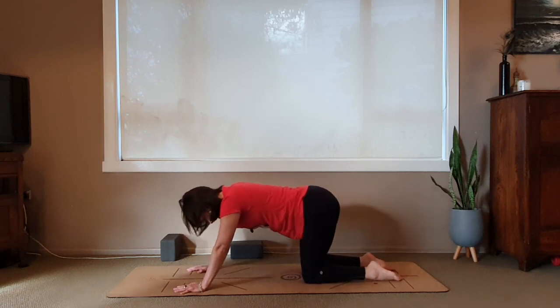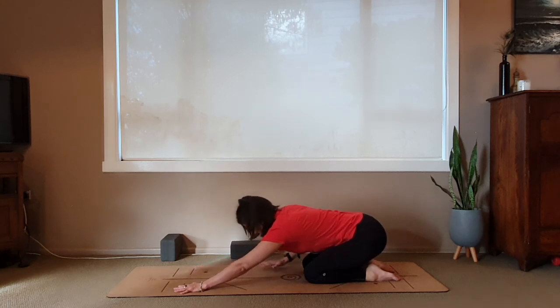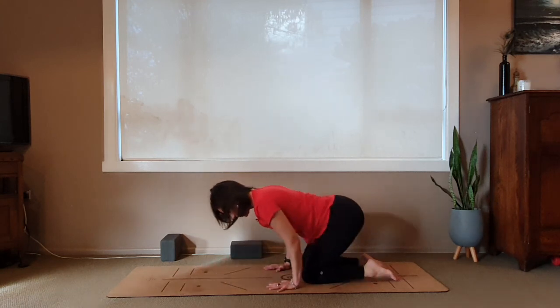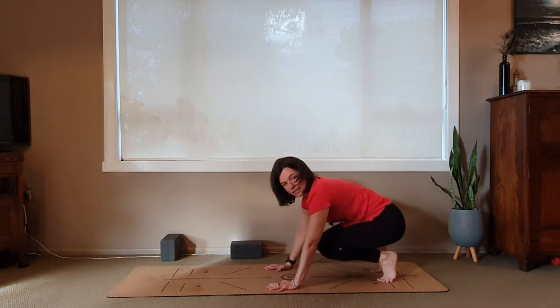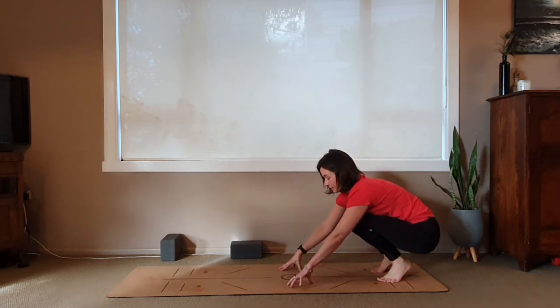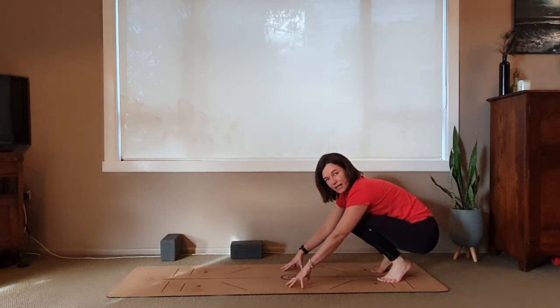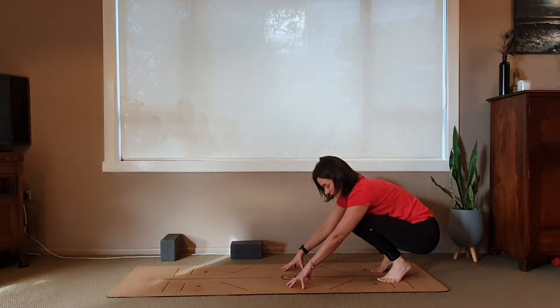And again, you can just take your hips back and walking your hands towards your knees, maybe curling your toes under and then lifting your knees, and then maybe just gently coming back. If this doesn't feel comfortable for your knees to be in this position, just skip this part out and just stay more in the child's pose position.